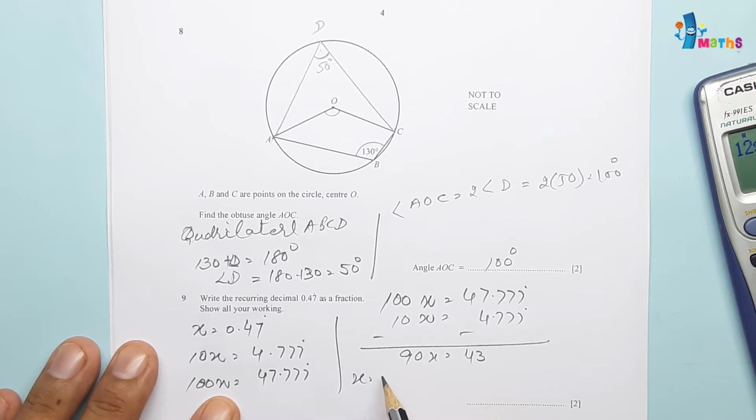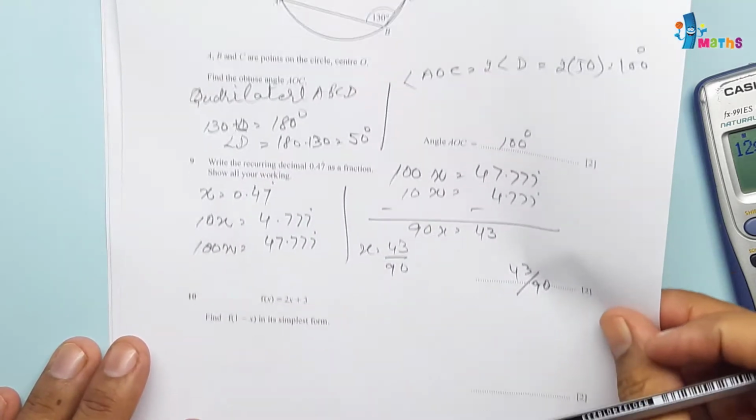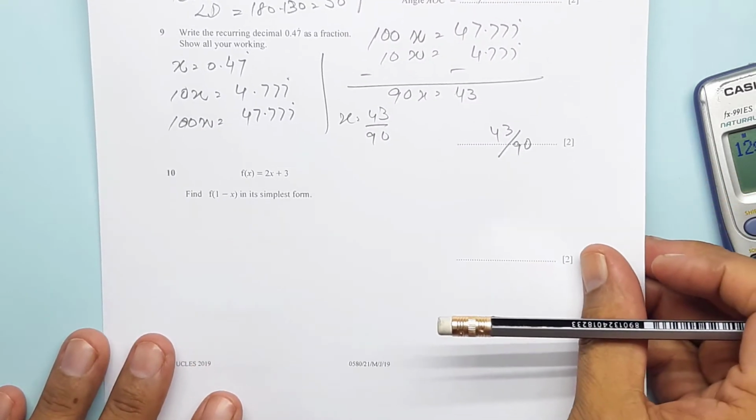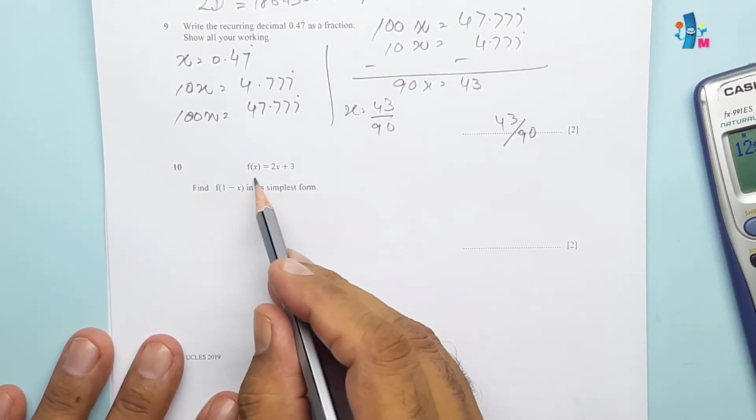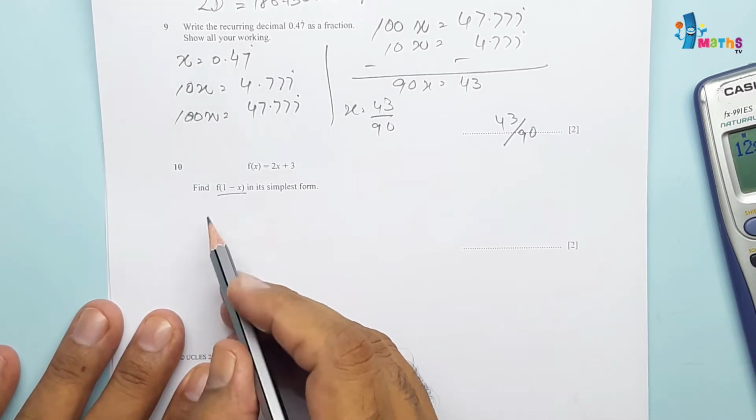Now x is equal to 43 over 90, and this is our answer. We can write 43 over 90. This will be our answer. Now question number 10, and f of x is equal to 2x plus 3. We have to find f of 1 minus x.